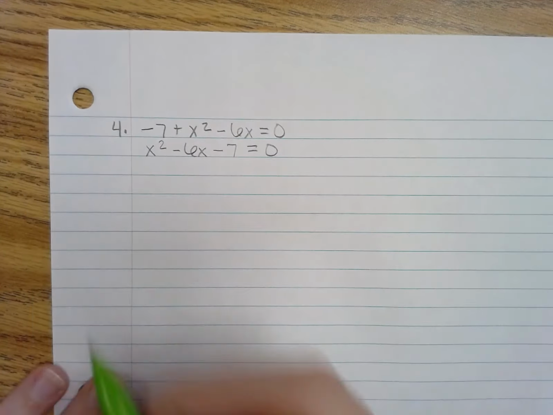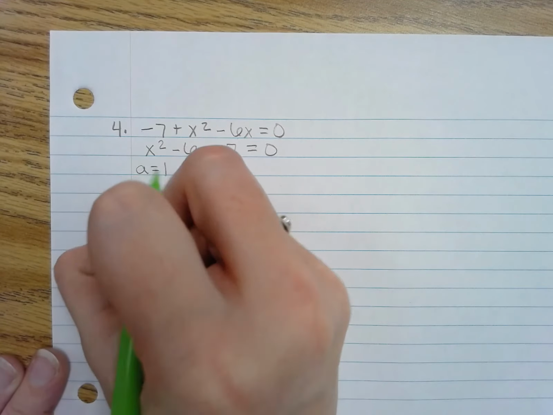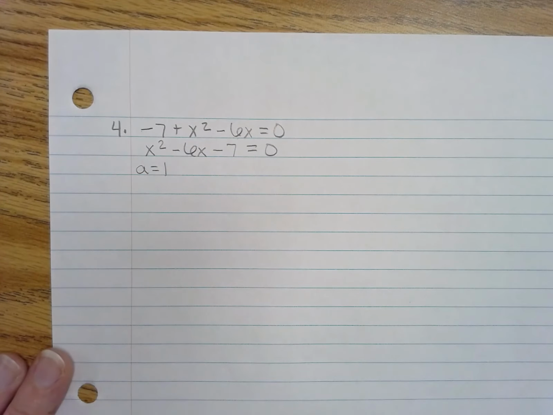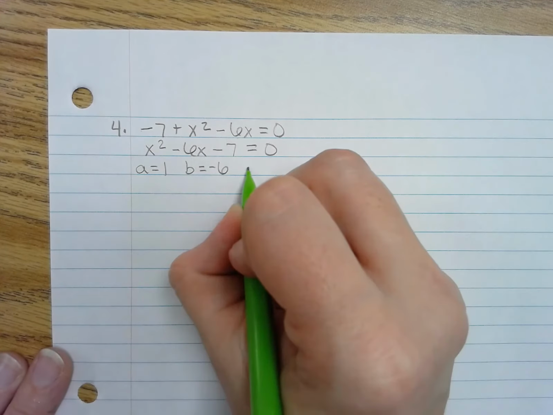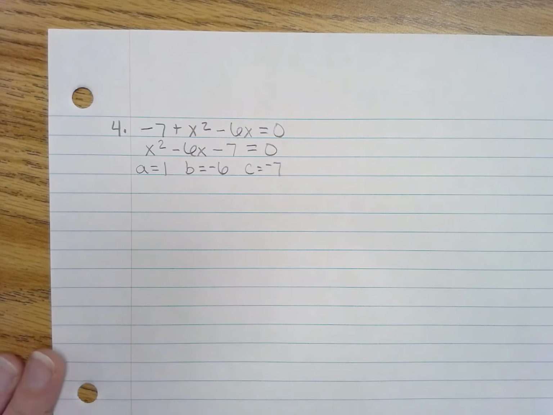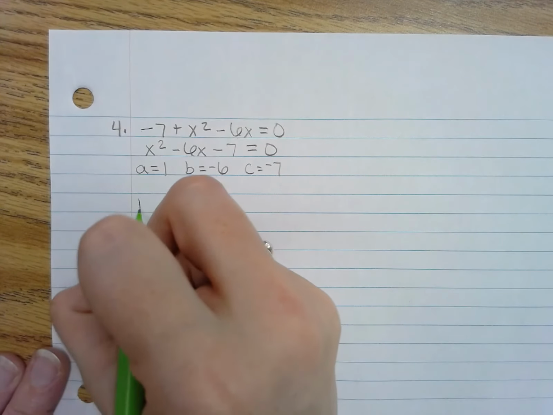We can now name our a, b, and c. A is 1, the number in front of that x squared. B is negative 6, and c is negative 7. Let's calculate our discriminant first.